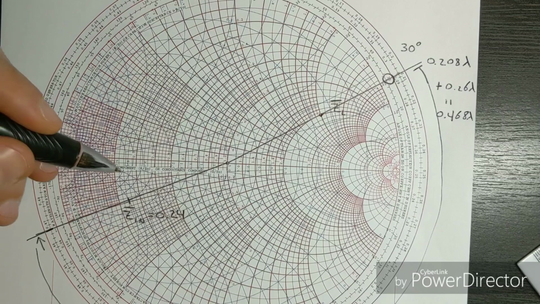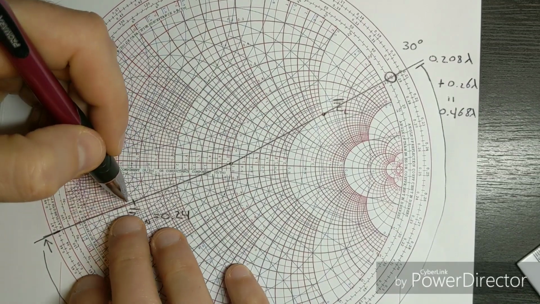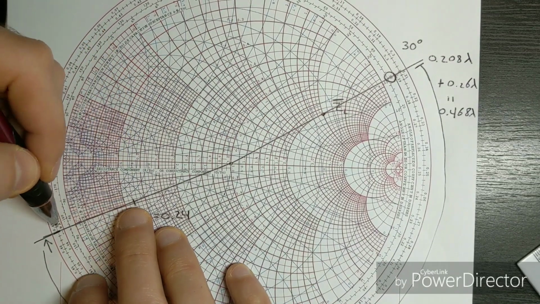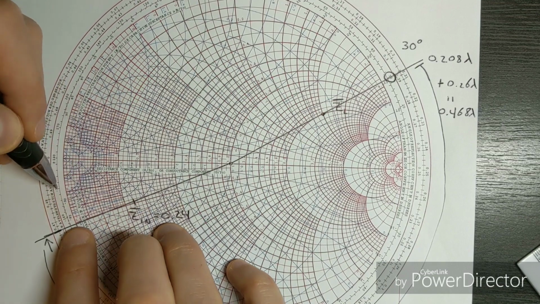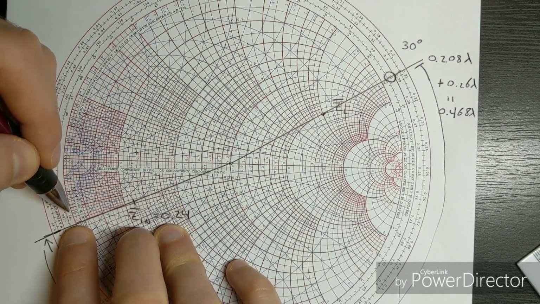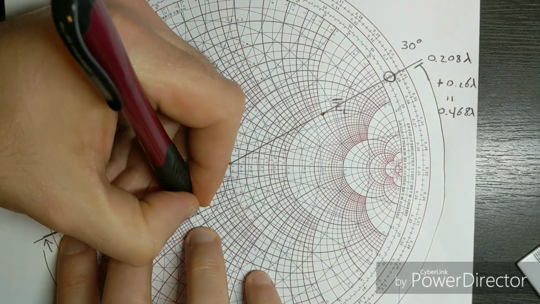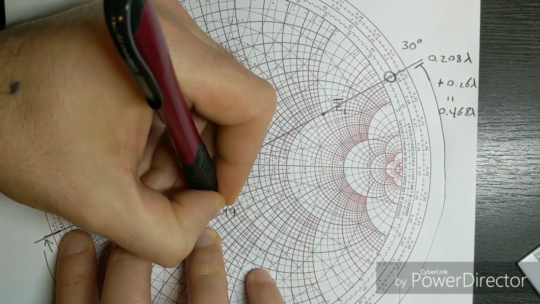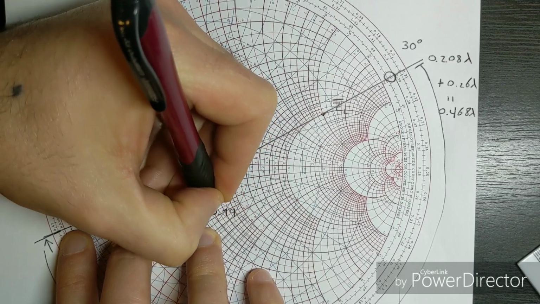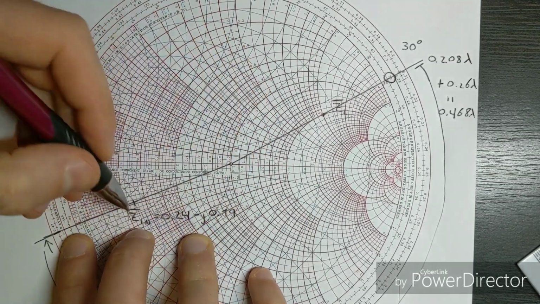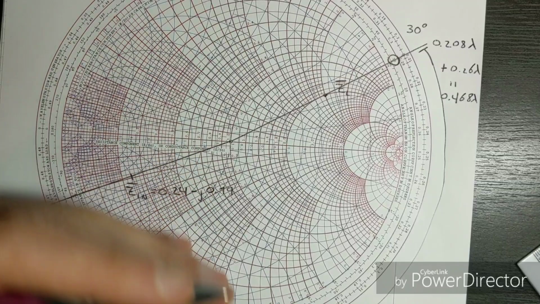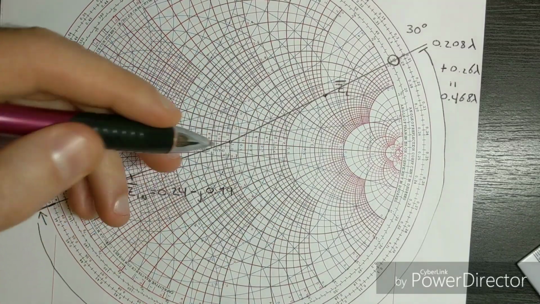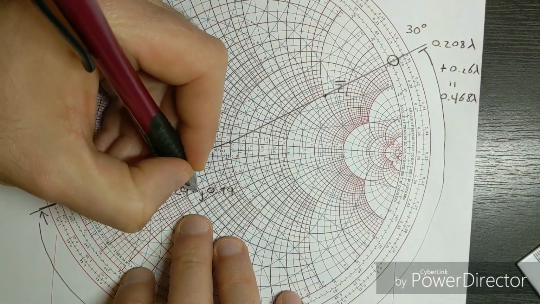The imaginary part is almost 0.2, 0.19. Let's say minus j 0.19. It's negative because it's at the bottom side of the Smith chart, so that means capacitive, so it's a negative reactance.